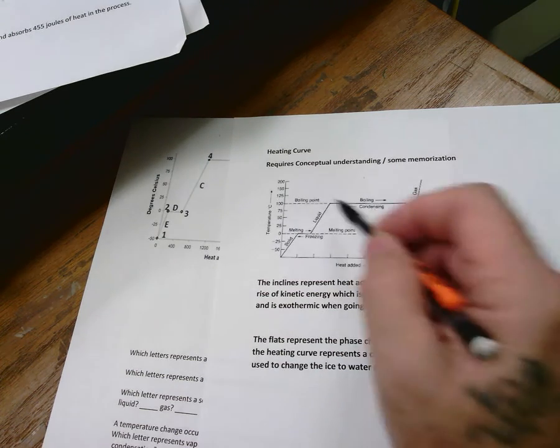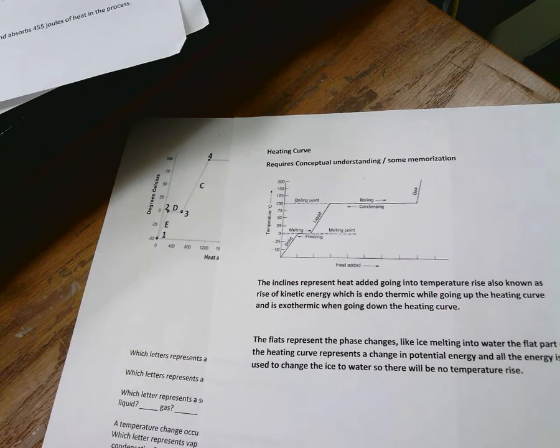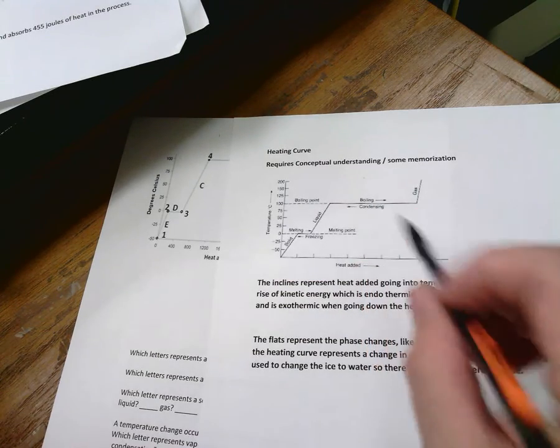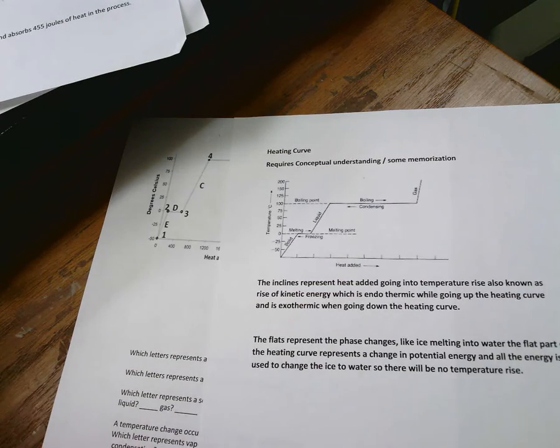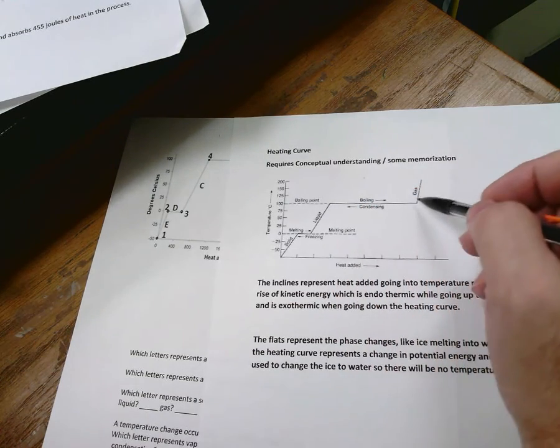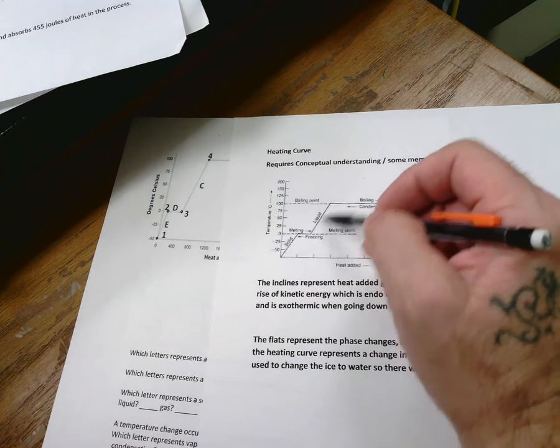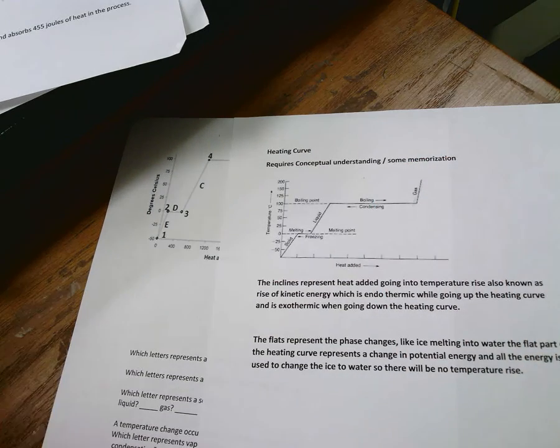You notice you're not changing the kinetic energy anymore. Whenever you're instituting a phase change, it's always a potential energy thing. The energy is going to break the hydrogen bonds between these things, and that's a potential energy change. So basically, potential energy on the flats, because it's not changing the kinetic energy. The kinetic energy is a temperature rise, right? That's the definition of temperature rise, a change in kinetic energy. And there is no temperature rise.